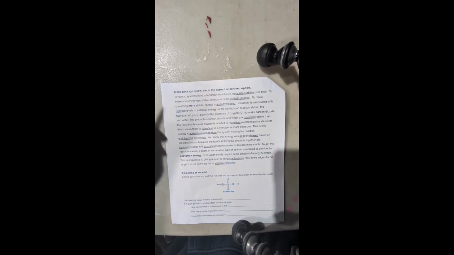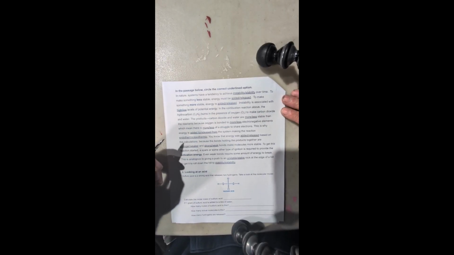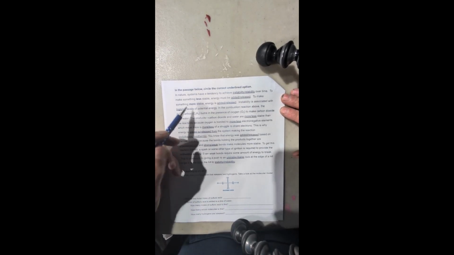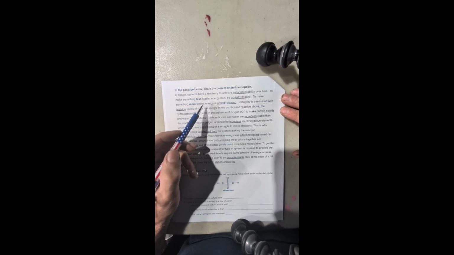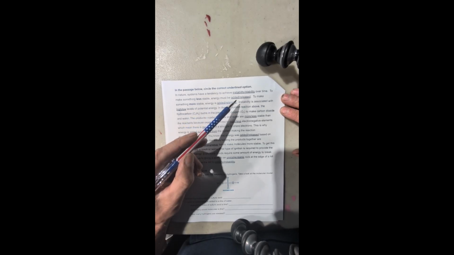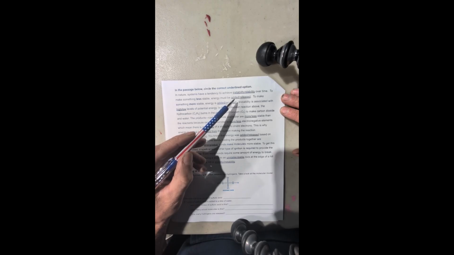All right, let's take a look at this part of the study guide. In nature, systems have a tendency to achieve instability or stability over time.